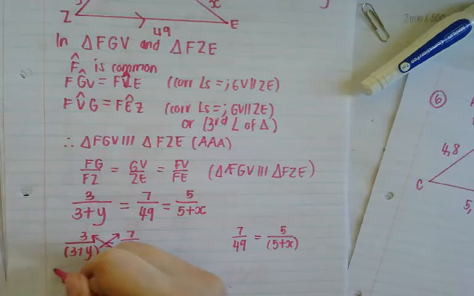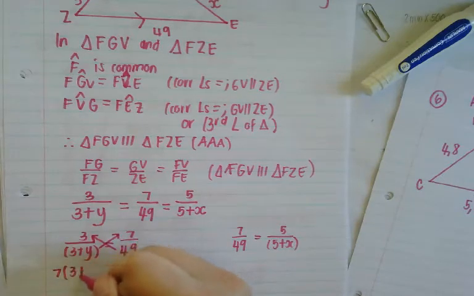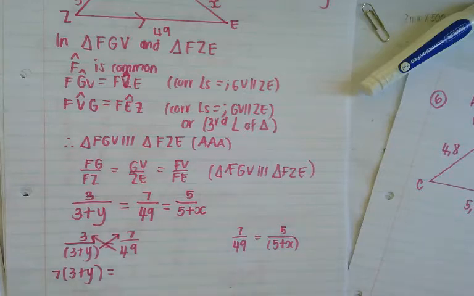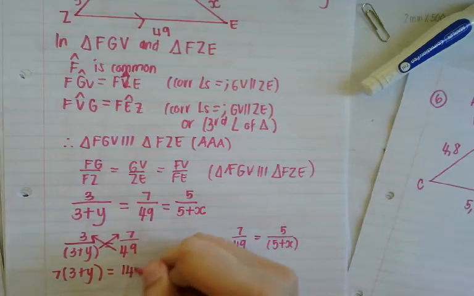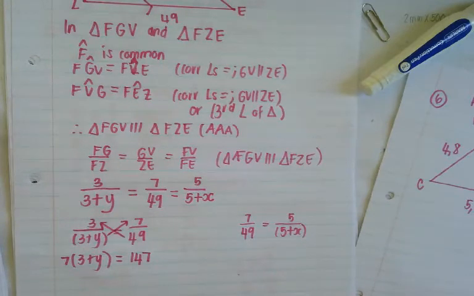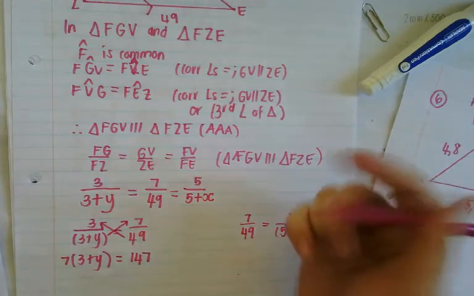my 7 is multiplied with the entire bracket, and 49 times 3 is 147. Now you have a choice. Either you can try and take the 7 over, or you can multiply out.